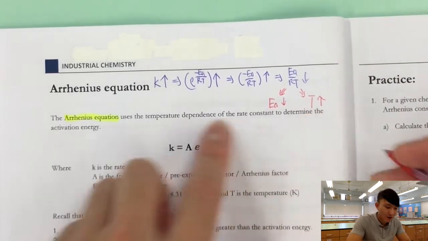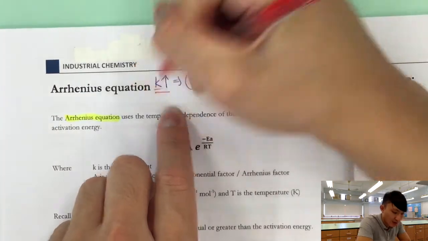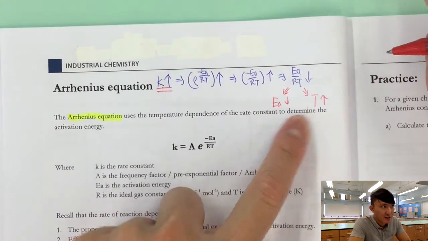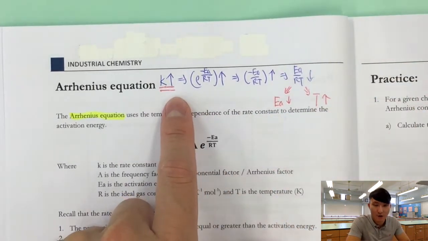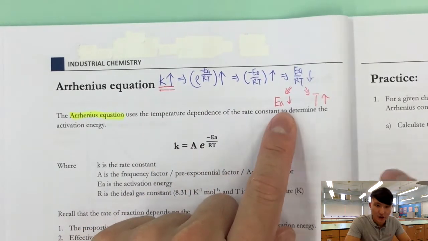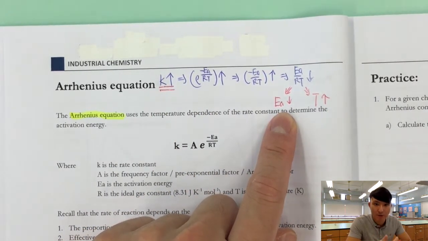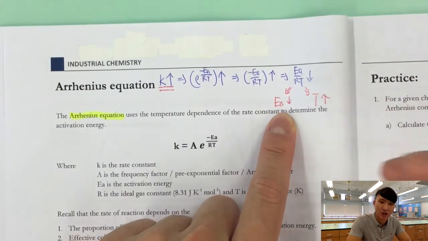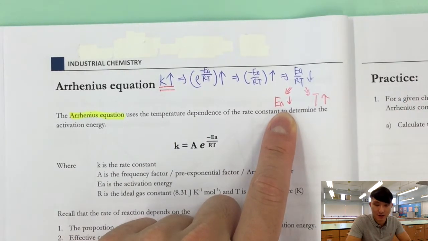Now, look at the relationship between the rate constant k, the Ea, and T. This is consistent with what we have discussed before. Because when the activation energy is low, that means there will be a greater proportion of particles having energy equal to or greater than the activation energy. Therefore, the reaction should be proceeding very fast.